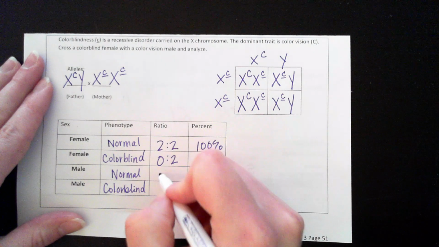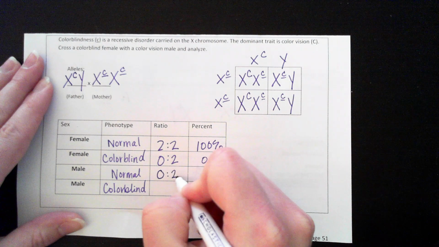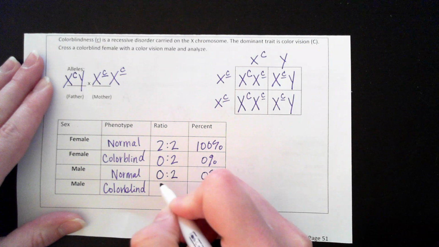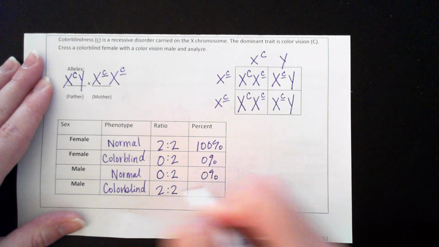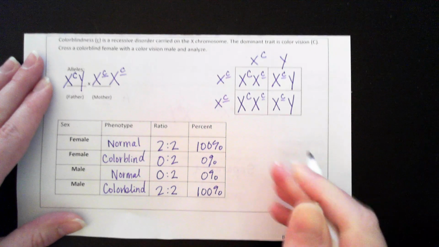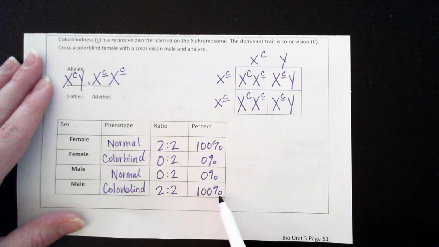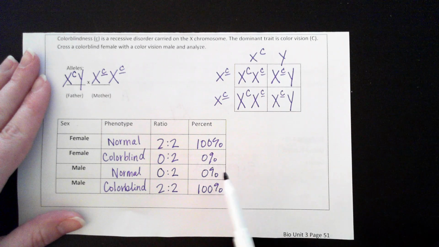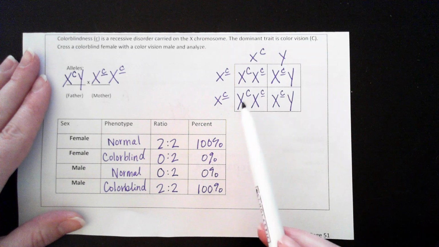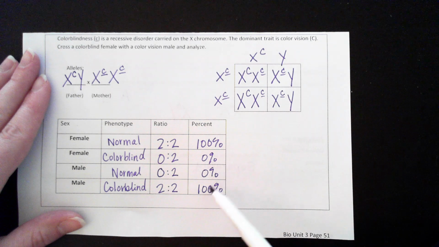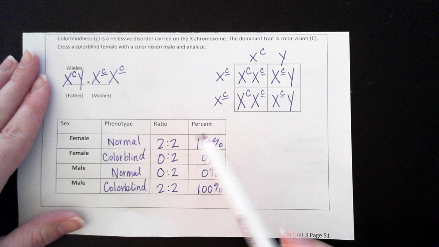That means that this couple will have 0% of their sons having normal vision, and 2 out of 2 of their sons, 2 out of 2 chance, being colorblind, or 100%. And this is a great example of how the sex of the offspring essentially determines what their phenotype will be.